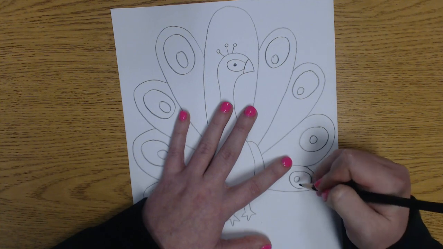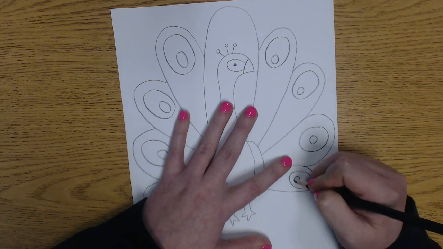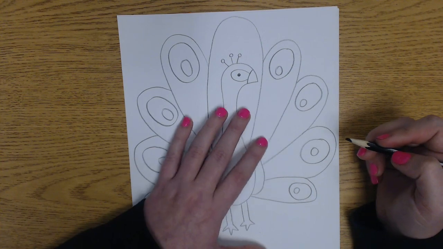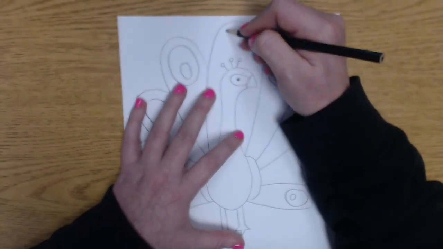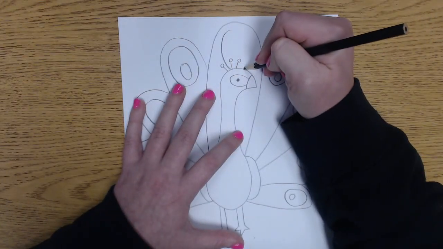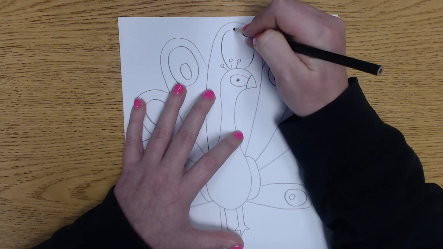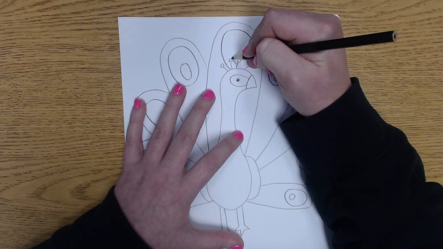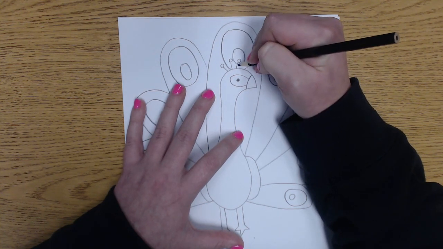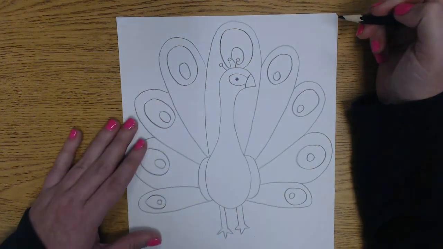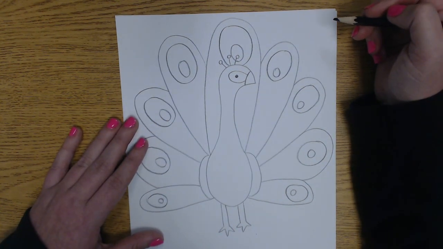The eyes tend to have gold around the outside, so that makes it really special. I'm going to do the last eye, and again, I'm not drawing through something that's already there. Just going around it, just like that.